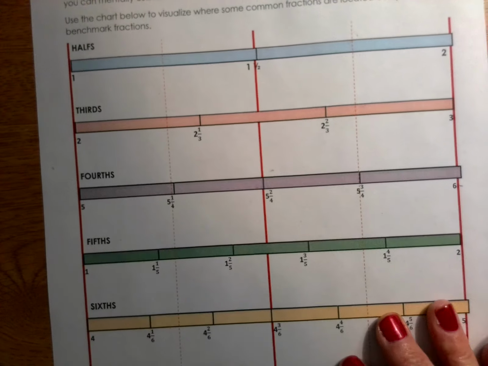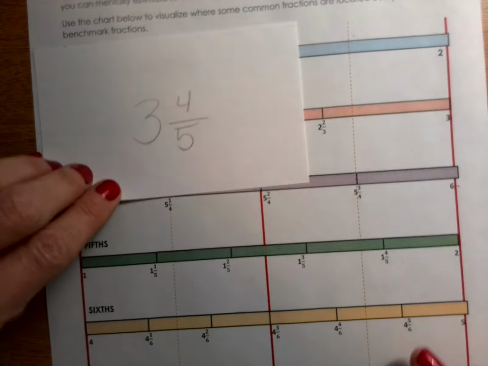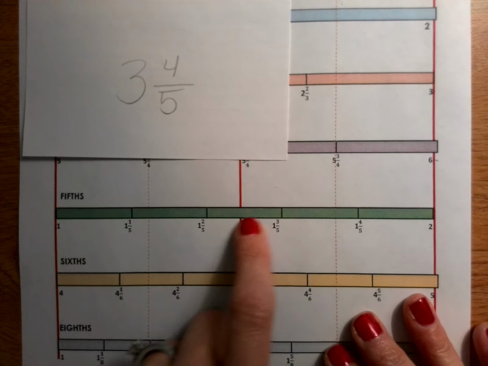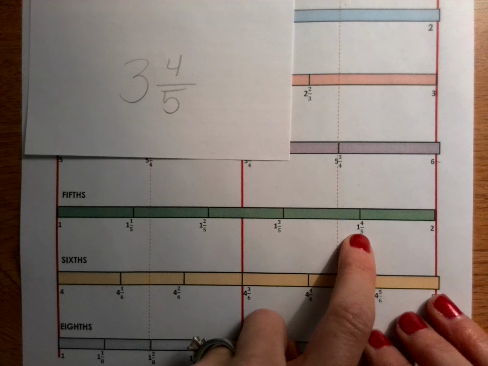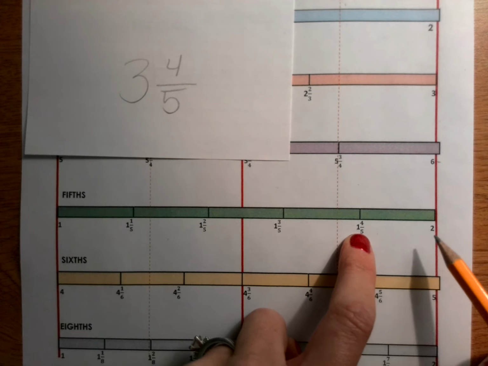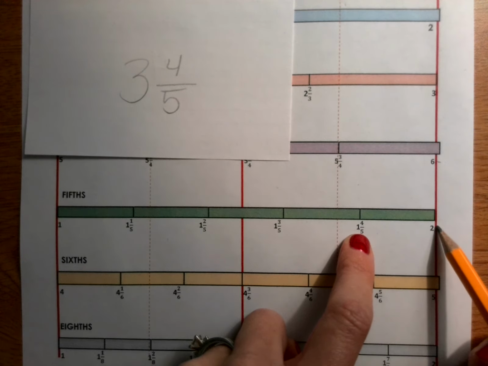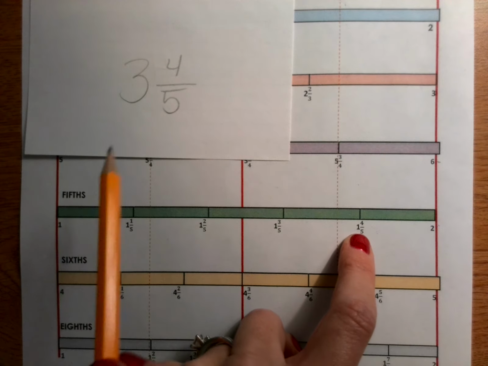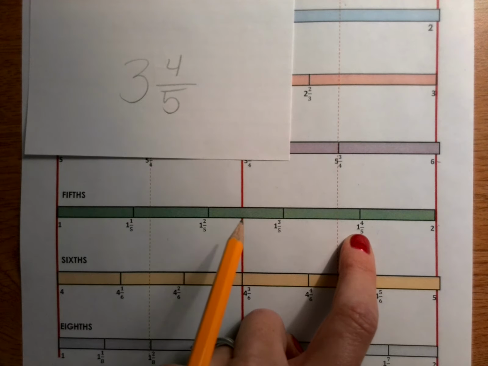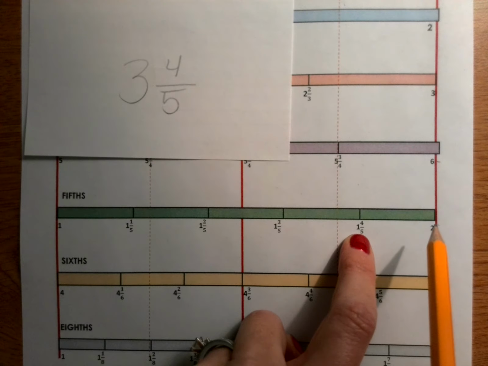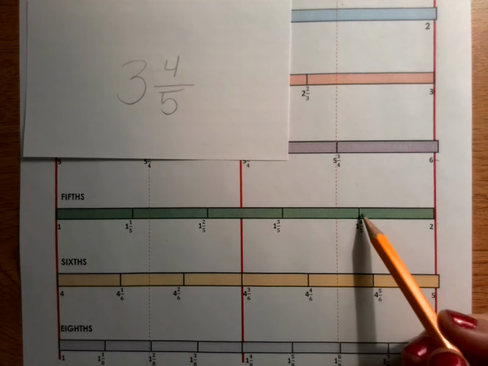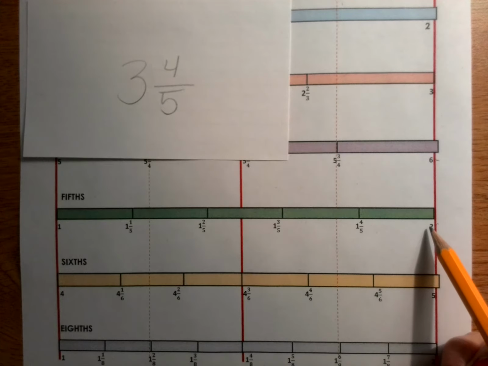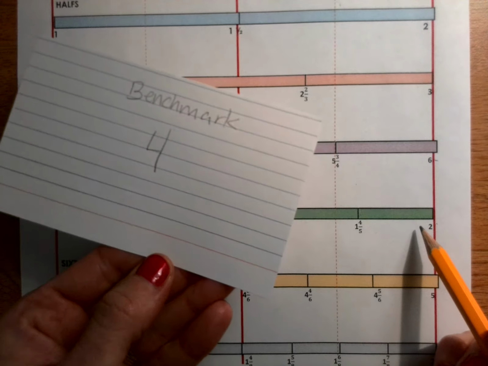Okay. What about this one? 3 4/5. So we have fifths right here. You locate the 4/5. Again, the whole numbers can be different, and we'll have to constantly think about, well, what are my estimating options? It's either going to be a 3, because that would be the smallest whole, 3.5, or 4. So 4/5, which one is it closer to? It's closer to the 4. So this estimated answer would be 4.